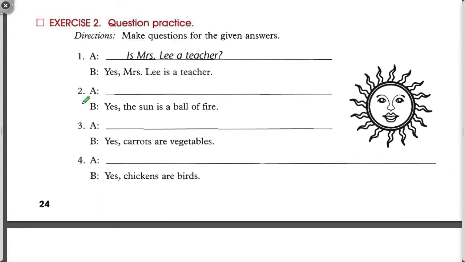Number 2, the answer is yes, the sun is a ball of fire. So here, is would be the first word. Is. What would come next? The sun, a ball of fire. Is the sun a ball of fire?